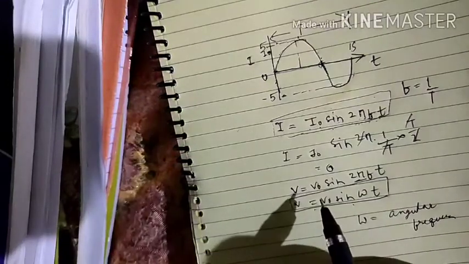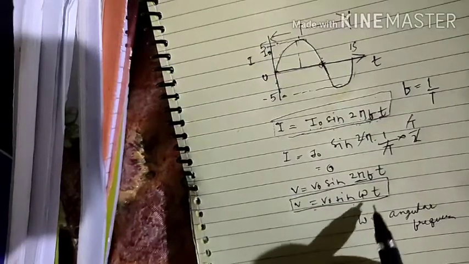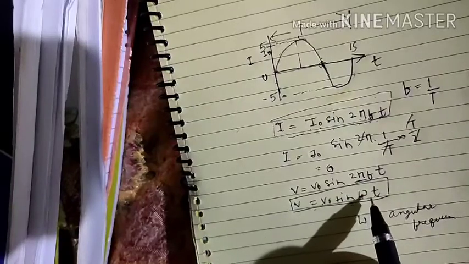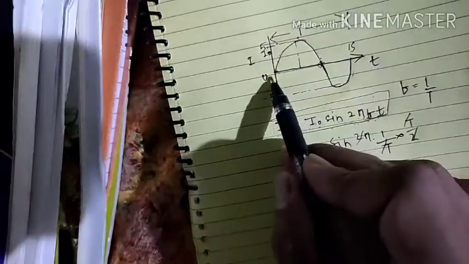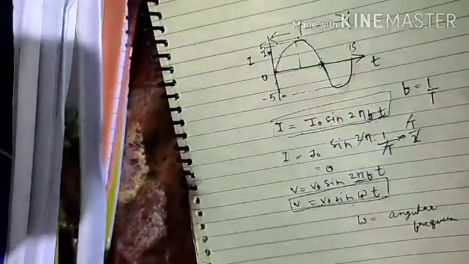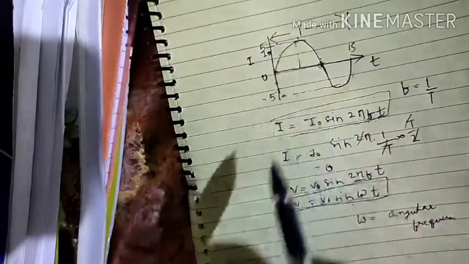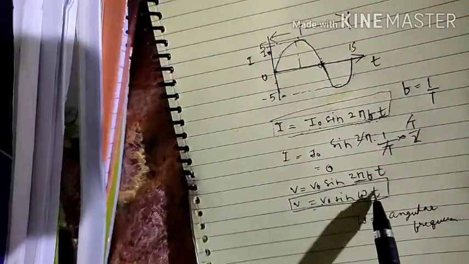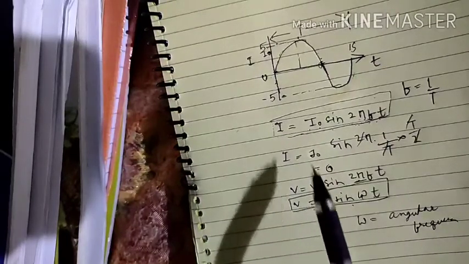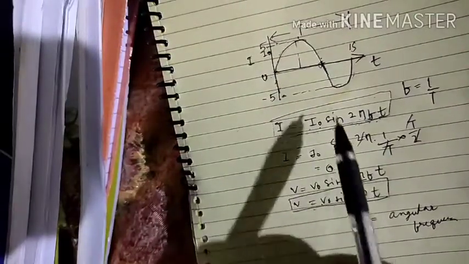Here V0 is the maximum voltage, so we call it the peak voltage. ω is the angular frequency. t is the time. For different times we find the voltage at an instant. For t equals T by 4, this is T by 4, this is T by 2, and this is T. So for t equals T by 4 we can also find the voltage. That voltage would be the peak voltage. For different values of t we can easily find the value of voltage. This voltage is the instantaneous voltage. For any instant you can find the value of this voltage using this function, which will follow the graph.